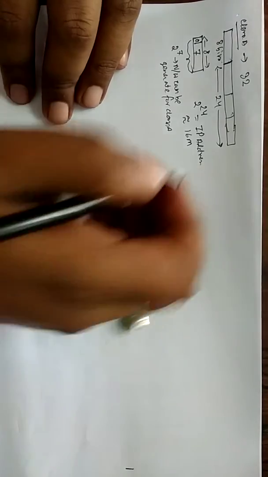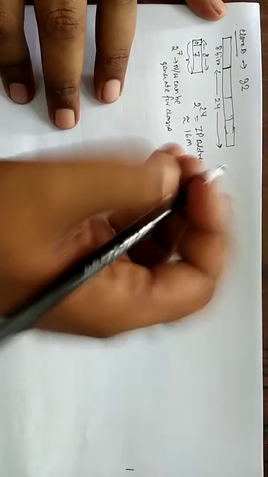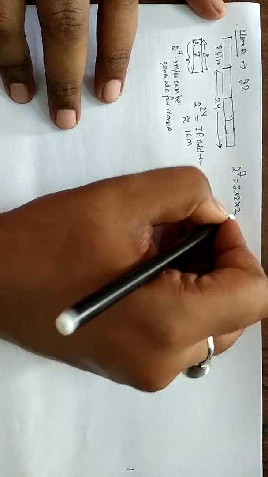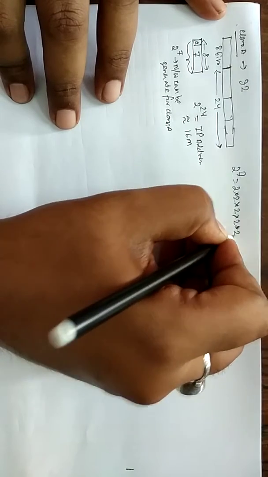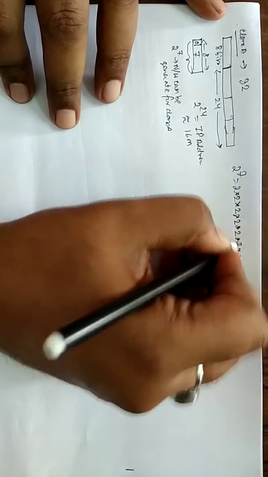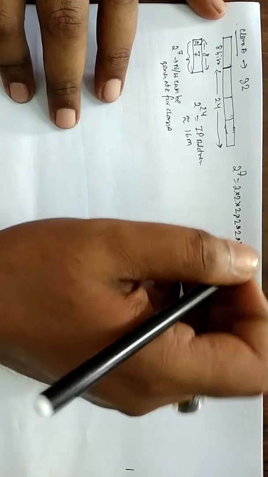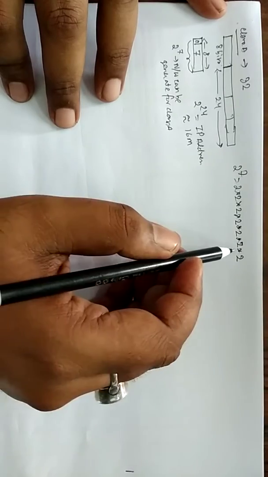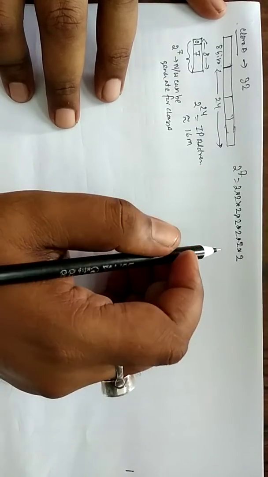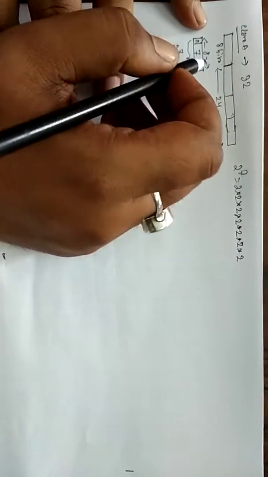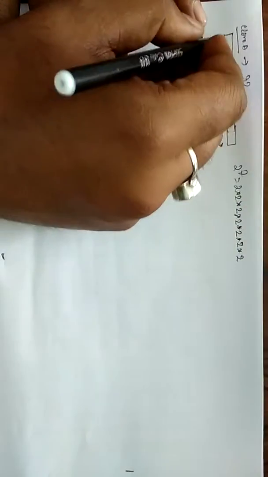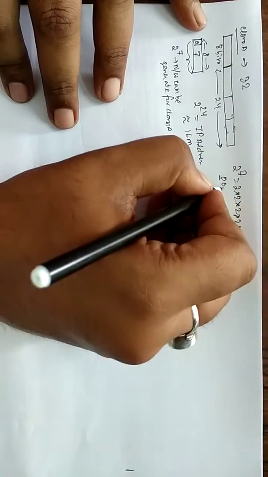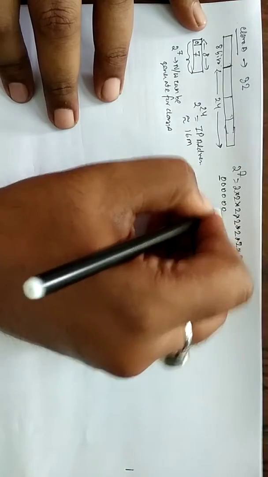Now consider this part. What is 2 to the power 7? 2 into 2 is 4, into 2 is 8, 16, 32, 64 and 128. So 2 to the power 7 is 128. Let us think about what the first part will be. If I take the first octet, the first bit is 0, so it will start with 0. 0 is already chosen: 0 0 0 0 0 0 0.